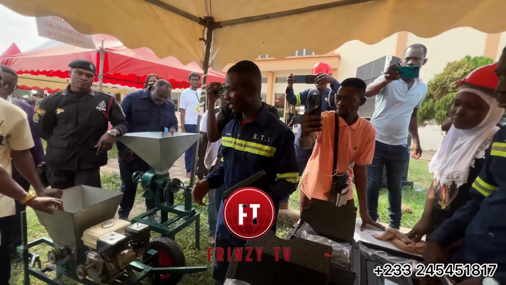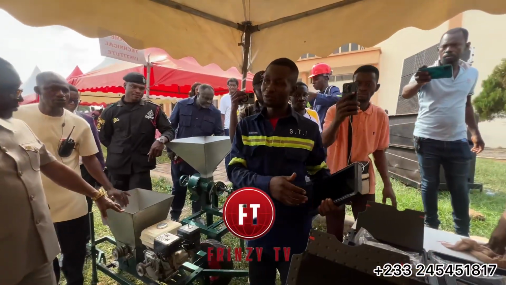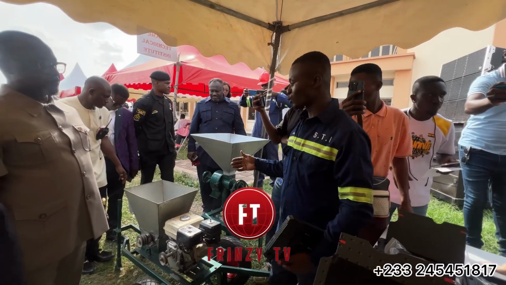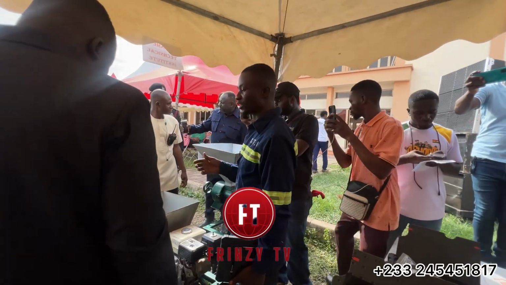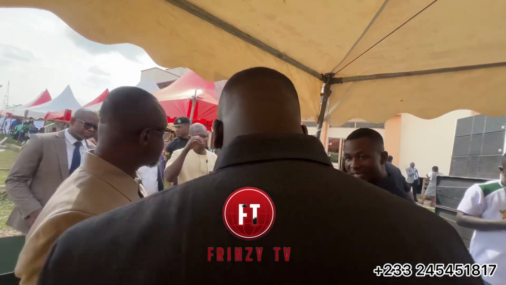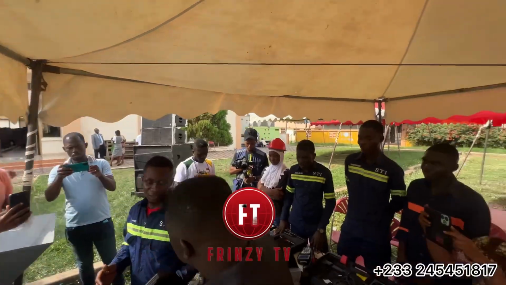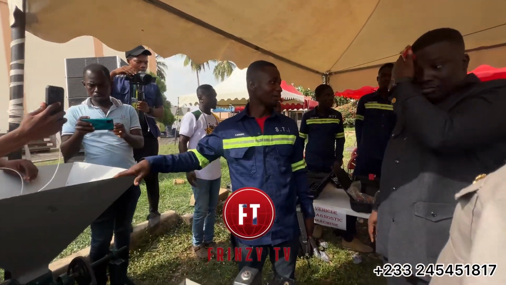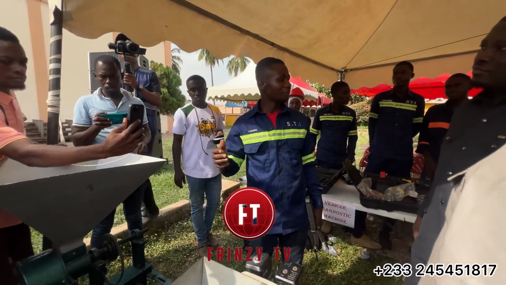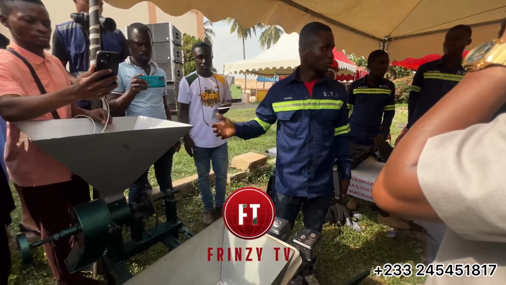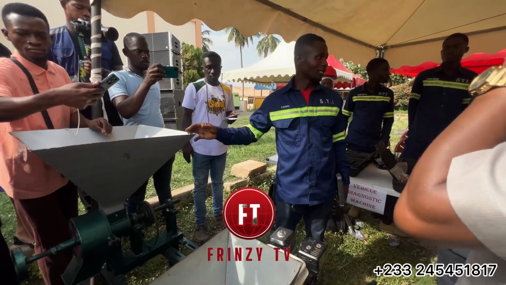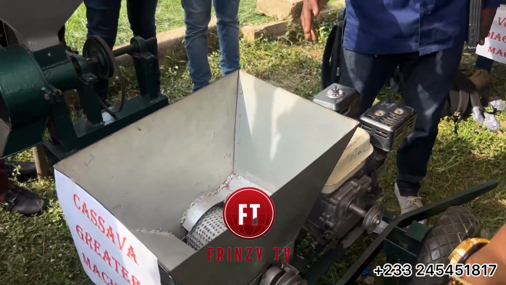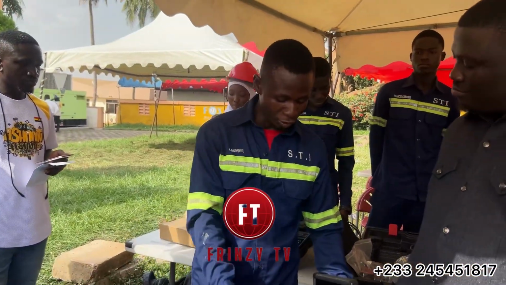So here we have mechanical aspects and also the electrical technology aspect. I'll take most of the mechanical aspect. We are a technical institute, and we are taking one side of the agribusiness. This is a grain grinding machine for maize, millet, beans and all those things. You can use this machine to do a bit of grinding. Then after that, we come to this cassava grater.